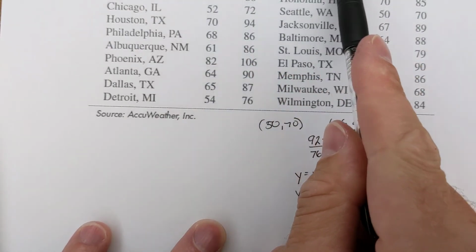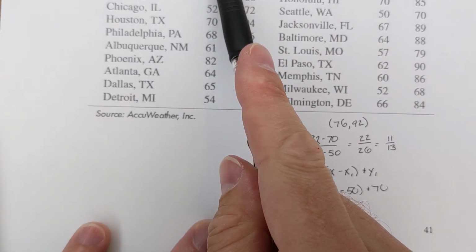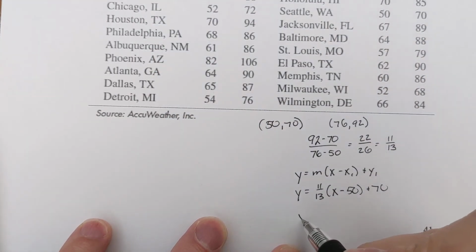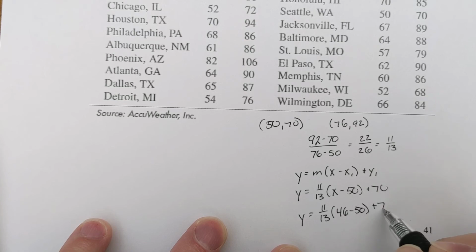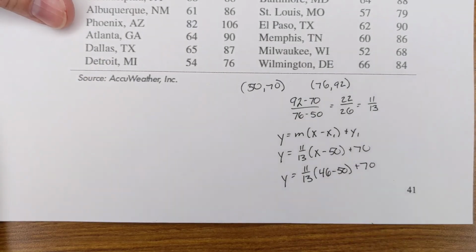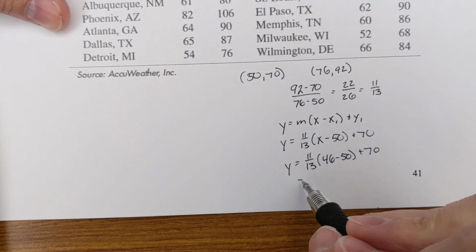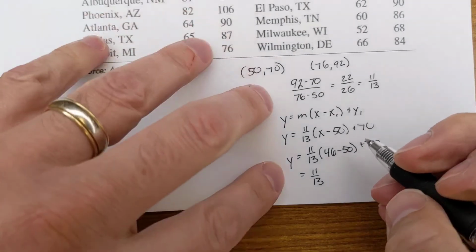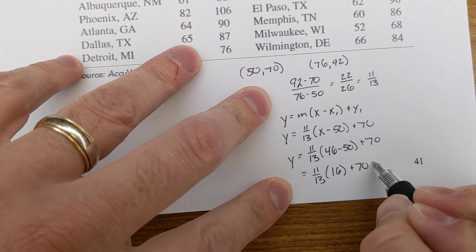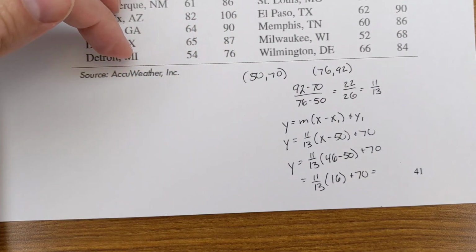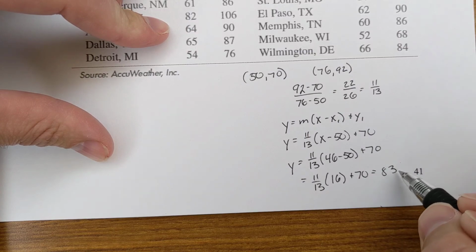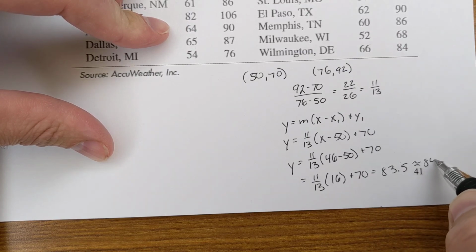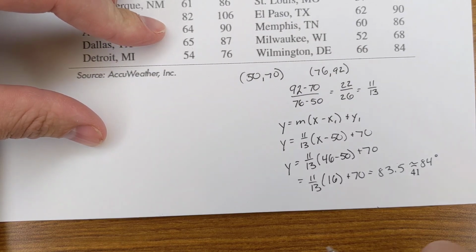So find a function, and then use this function to predict the high temperature for Madison, given the low was 46. So that's my x value. So y equals 11/13, 46 minus 50, plus 70. And then all those are numbers, so I can put it all in my calculator at once. So this is, what's that, 16? So 11/13 times 16 plus 70 comes out to be about 83.5, so we'll call it 84 degrees would be the high using our line.